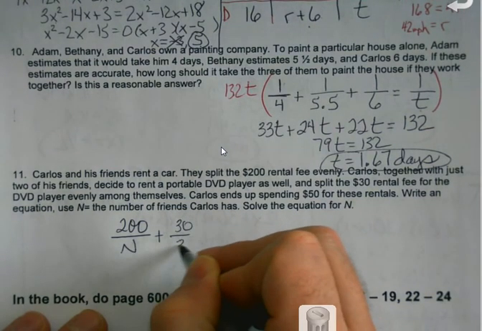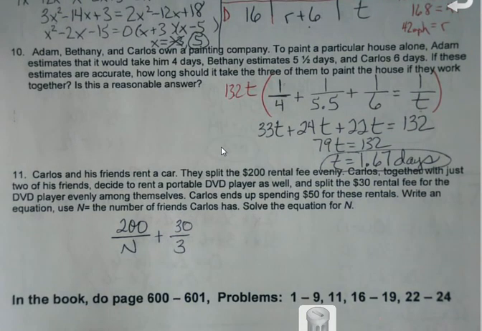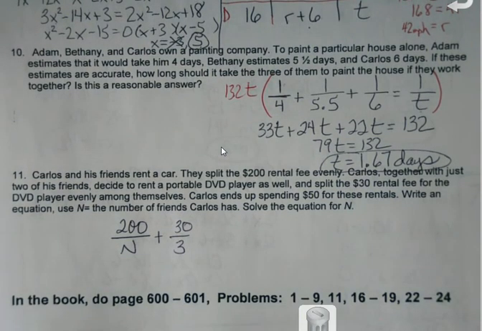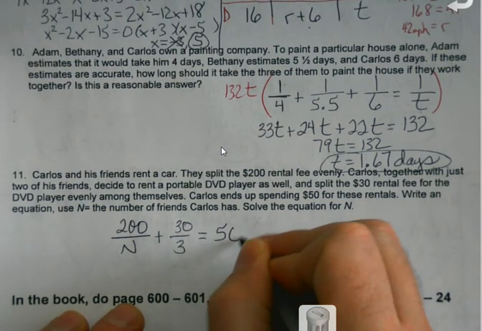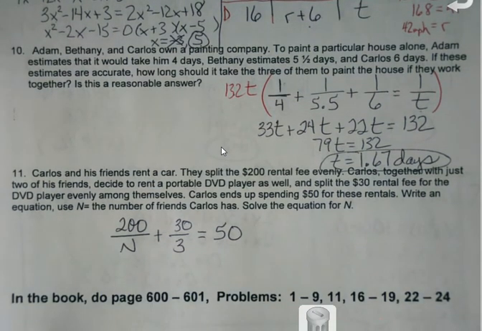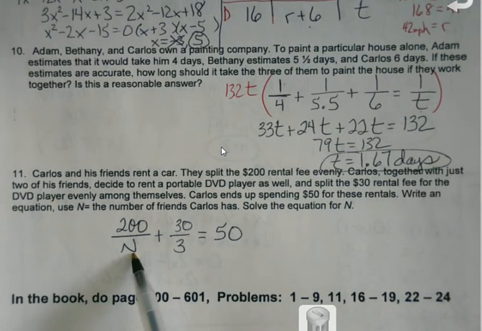So I could just write that as 10, but so I can see what I'm doing, I took the $30 rental fee, divided it with 3 people, 2 of his friends and him. And then Carlos ended up spending $50 total. So this makes sense. He spent whatever part of the rental fee, divided amongst the people, and 1/3 of the $30.